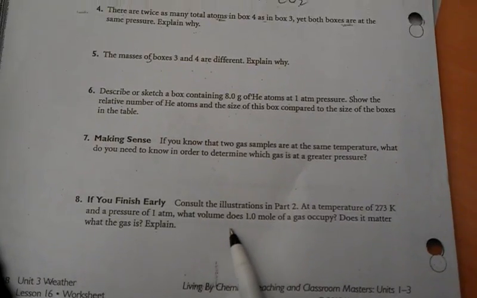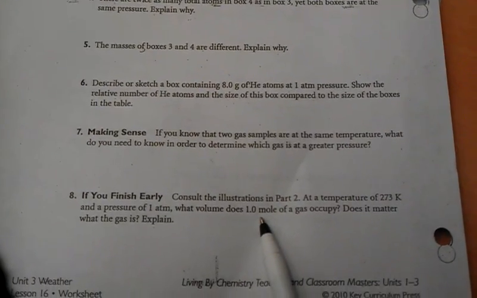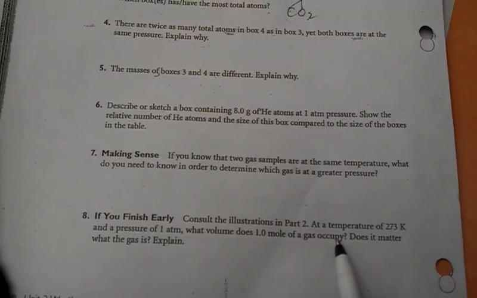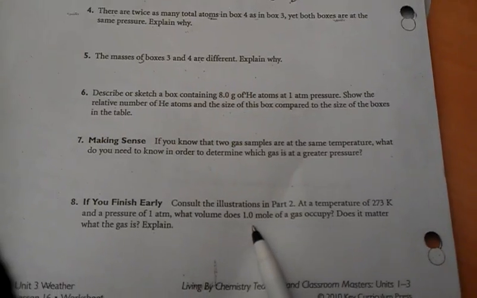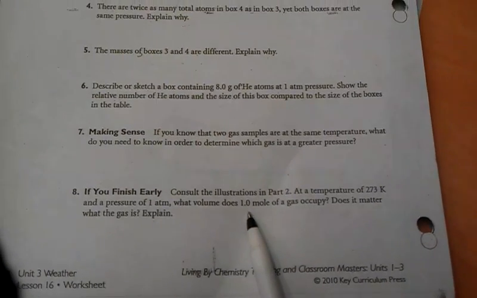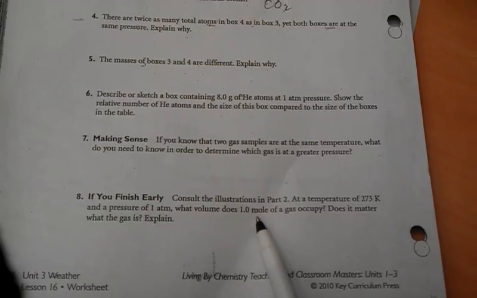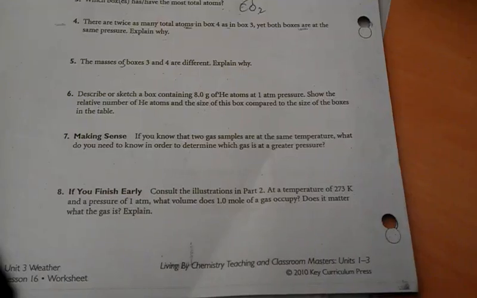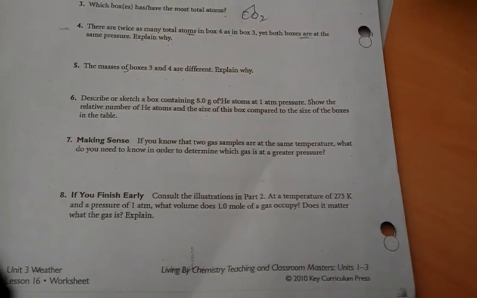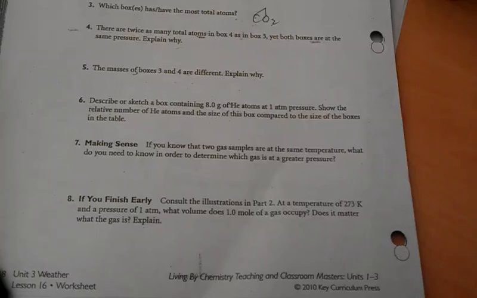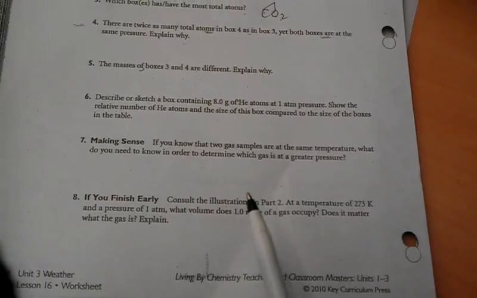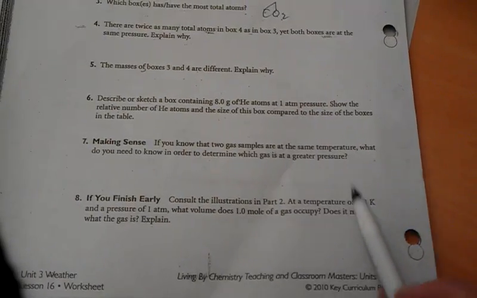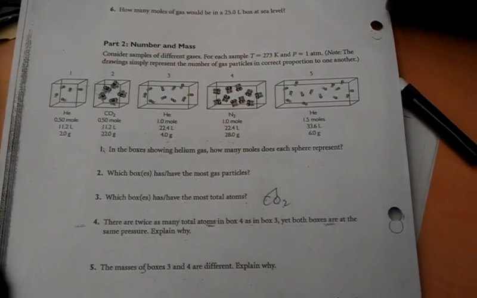For number 8, consult the illustrations in part 2. At a temperature of 273 Kelvin and pressure of 1 atmosphere, STP, what volume does 1 mole of gas occupy? Does it matter what the gas is? Explain. Okay, so you guys need to think back to the definition of STP. I mean the definition of what happens with gases at STP. What volume do they occupy? Do all gases occupy at STP? And that question will be pretty easy. The second part, you have to think a little bit about. Anyway, this is your homework, part 1 and part 2.